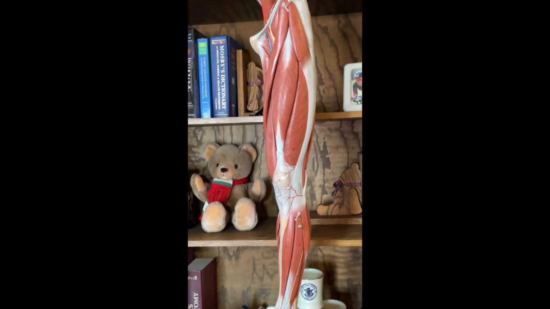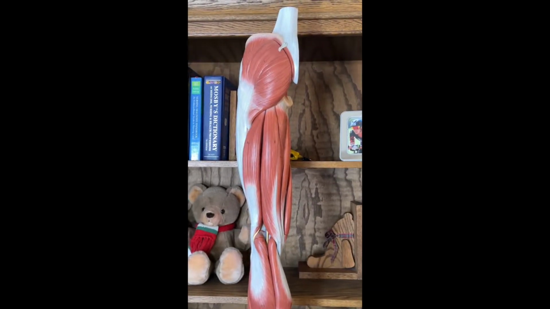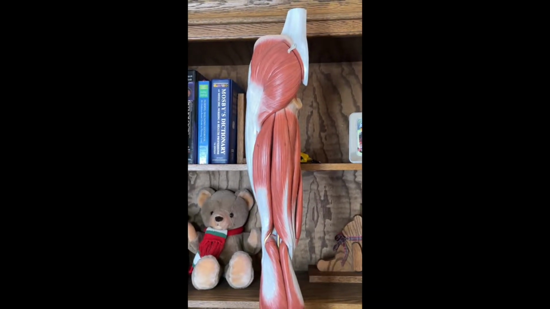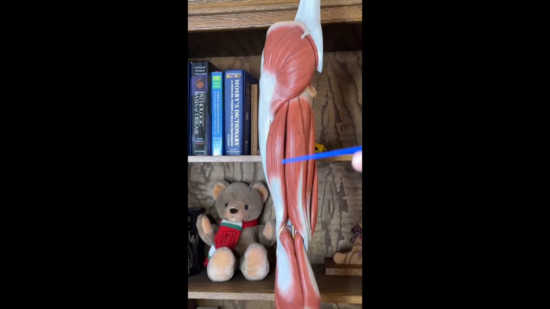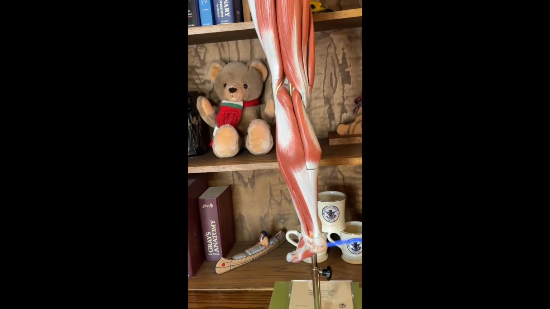Now what you're seeing here is an anterior view. Here we're looking at a posterior view. So of course your gluteal group, your hamstrings, these are your calf muscles, right? Your heel bone, your calcaneus.